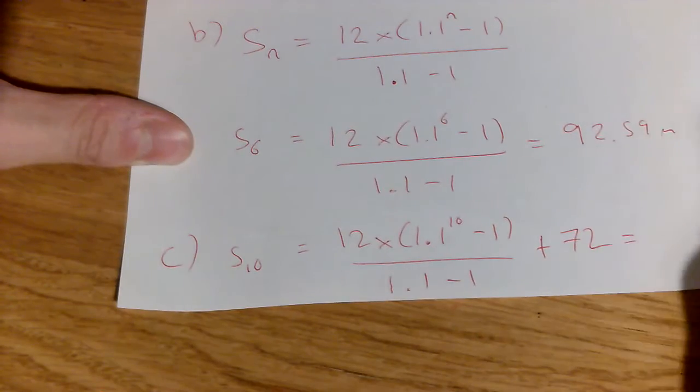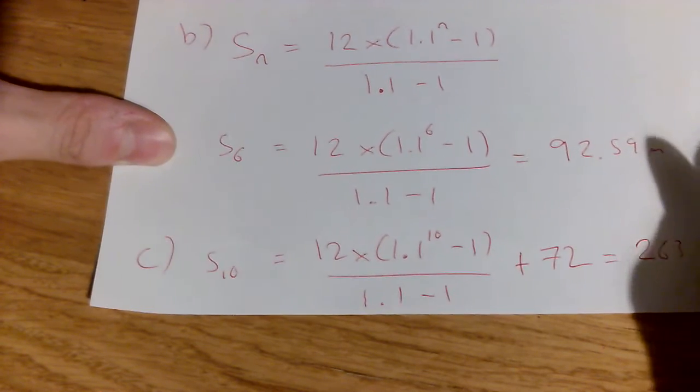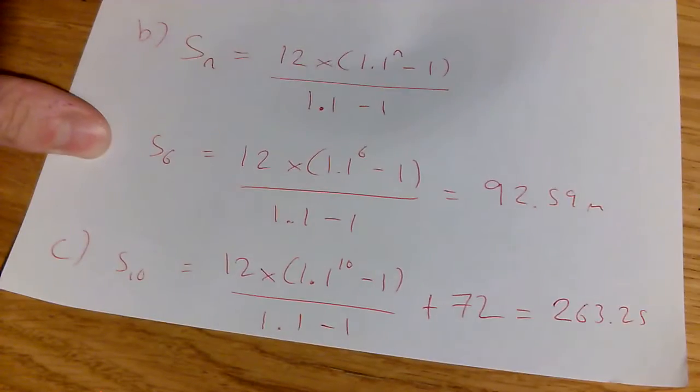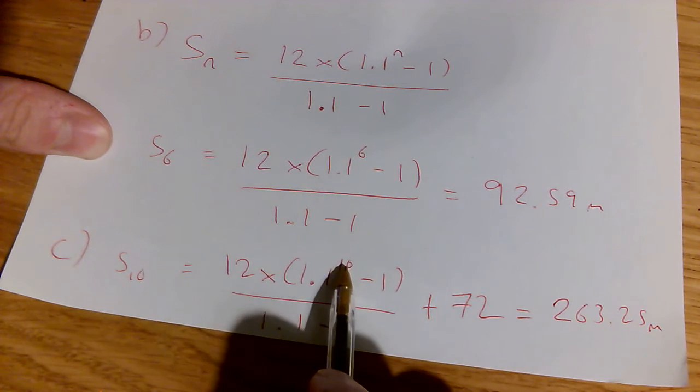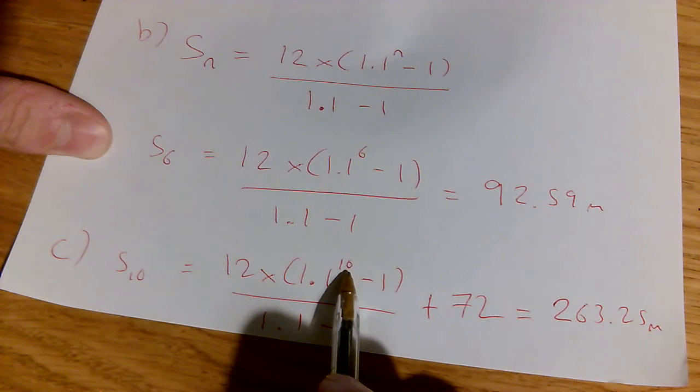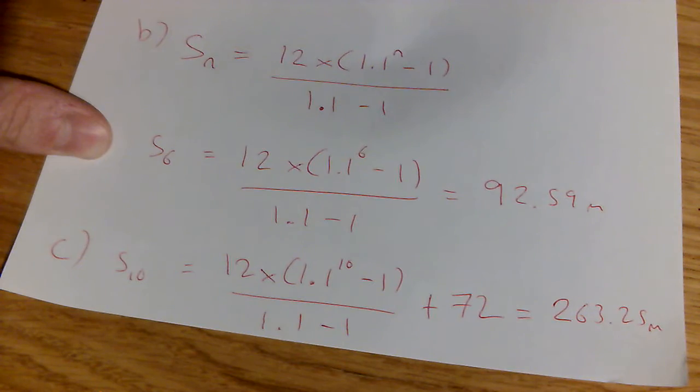So you calculate that, and you're going to get yourself around 263.25. That's going to be million. If you did interpret that as the 16th hour, which isn't unreasonable, I think it works out at about 503.4. So that's also fine as far as I'm concerned.